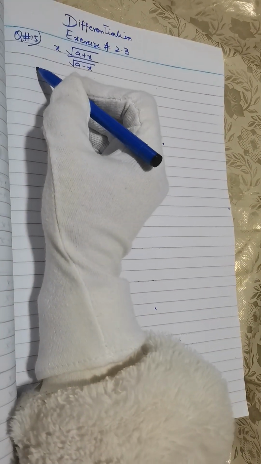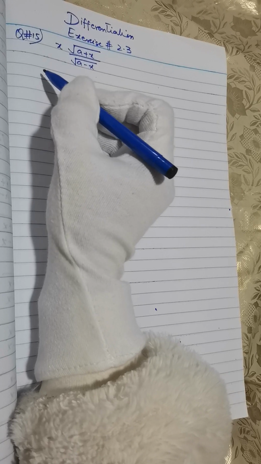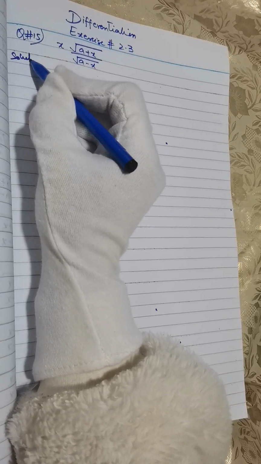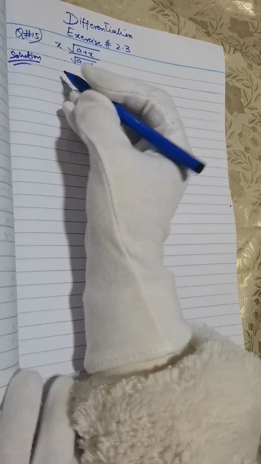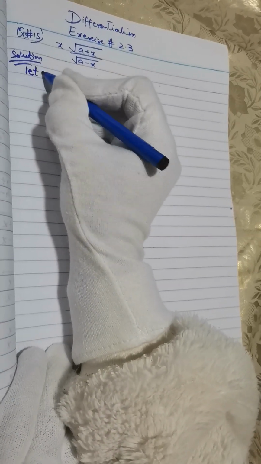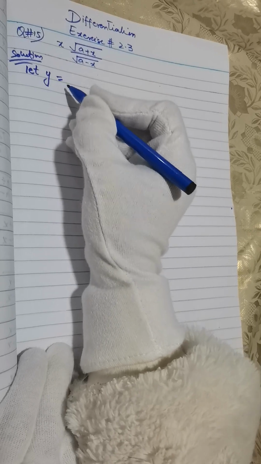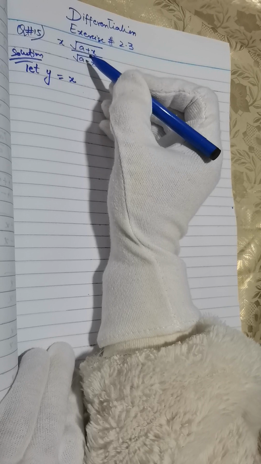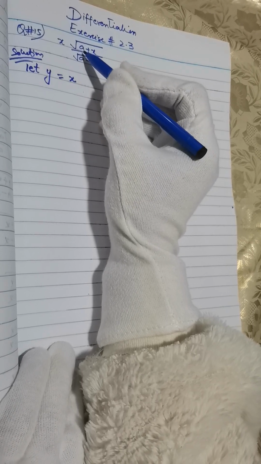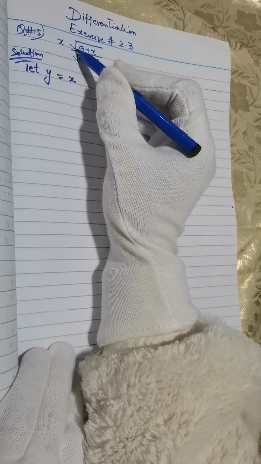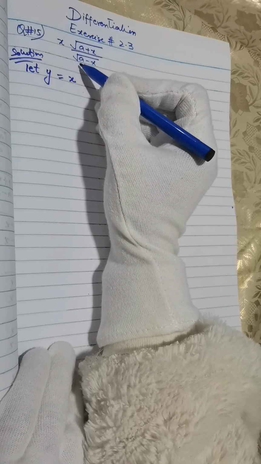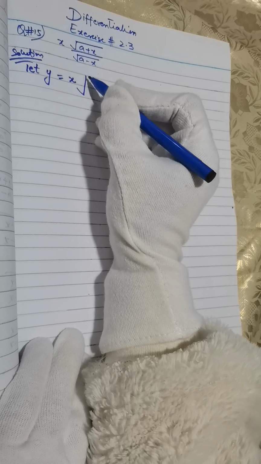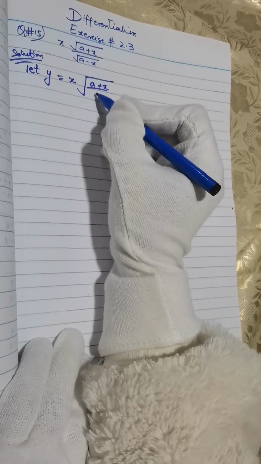I'm going to solve question number 15, which is this. Now the first step is, let y is equal to x. As we see in this question, a plus x is individually under root and a minus x is individually under root. So for our ease, we take it in one under root.